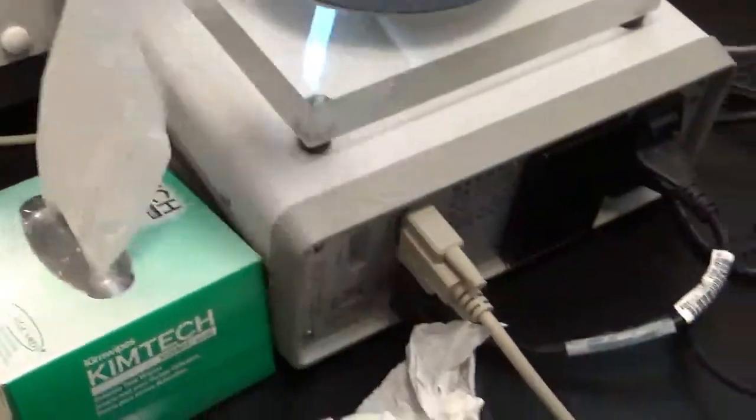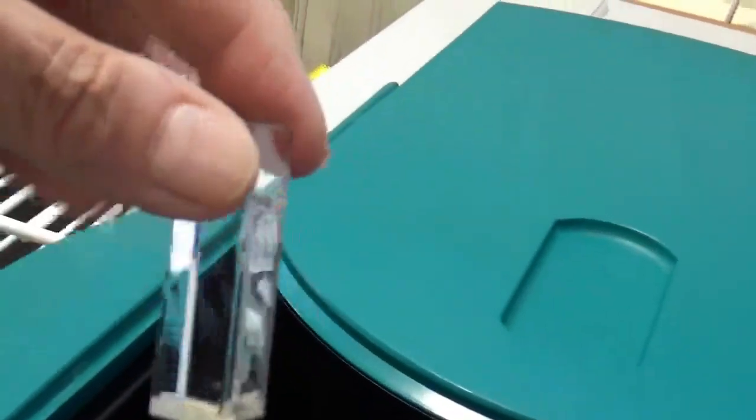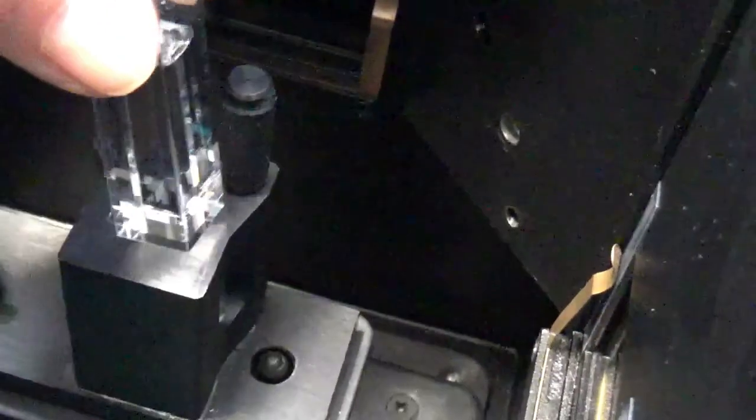I really should give this a nice wipe with some Kim wipes, which I have over here. So I'll just put the camera down and do that. Alright, so now it's all nice and Kim wiped. And now I'm just going to put it in the sample compartment over here.